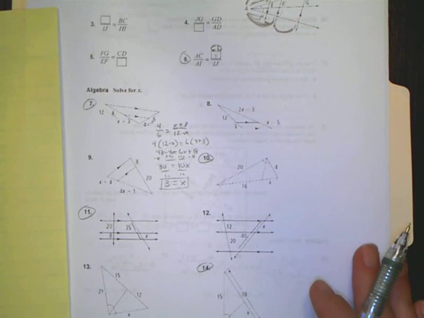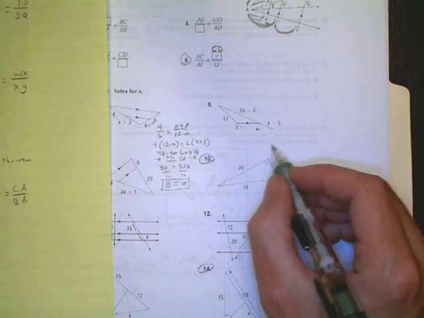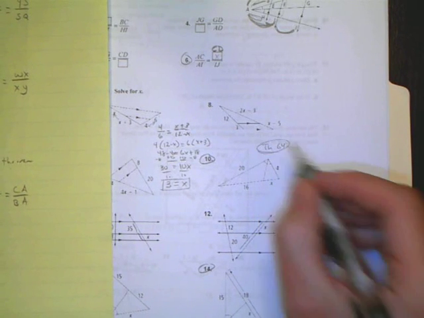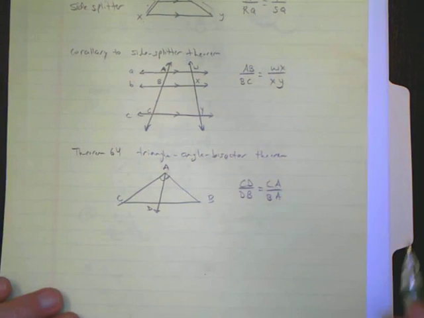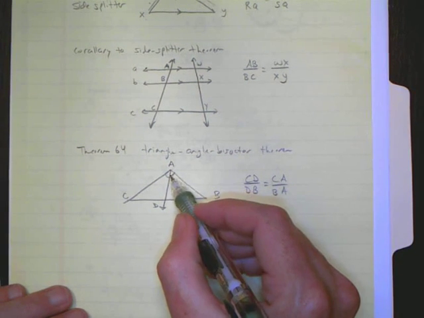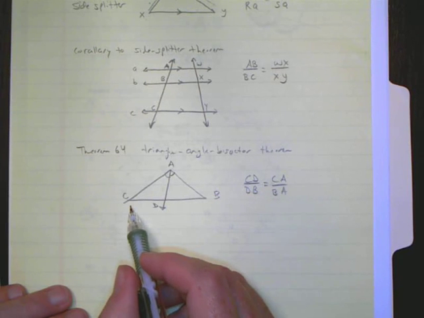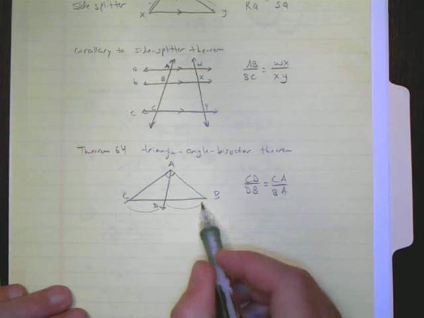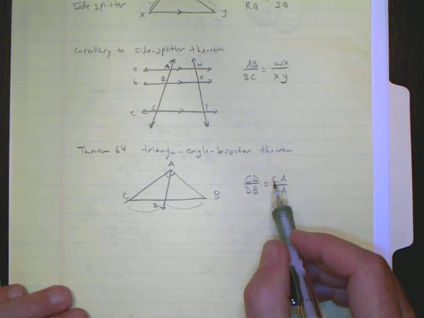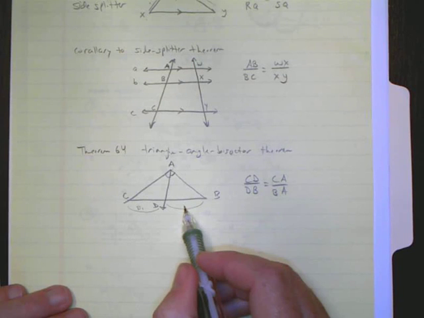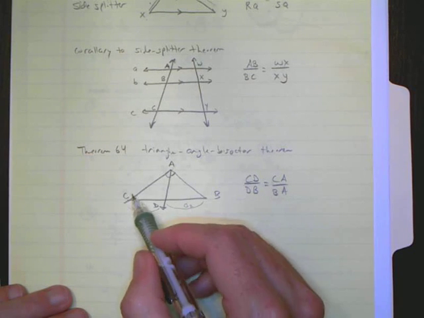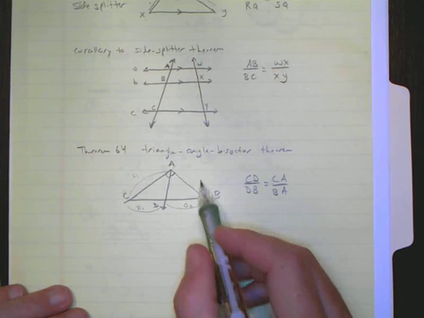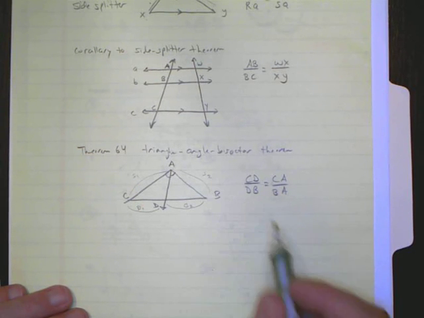All right, looking at number 10, the next one on my list to do with you guys. Number 10 uses the angle bisector theorem. This is Theorem 64, the angle bisector theorem. Remember the idea: we take a line that bisects the angle, so I have 2 equal parts there. CD over DB, so the bottoms of the 2 things, are going to equal CA, side number 1, over BA, side number 2.